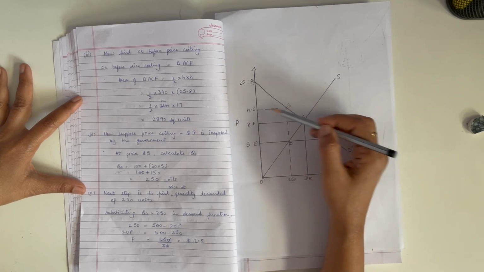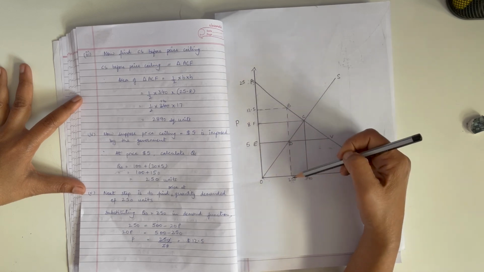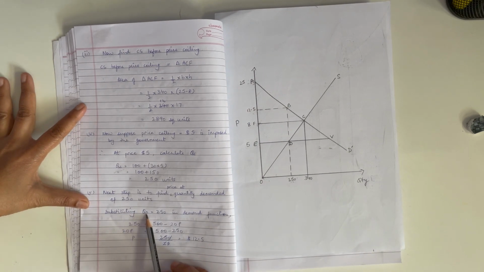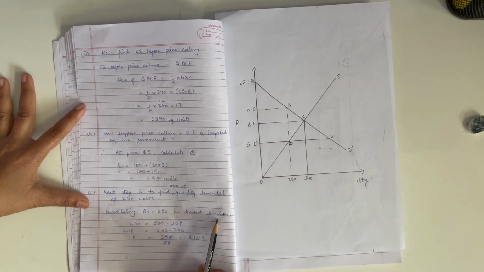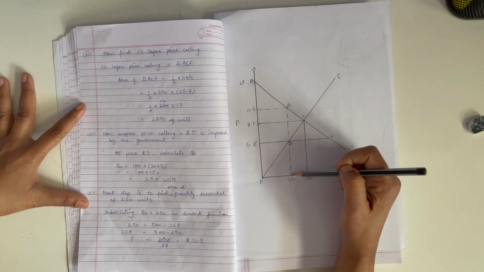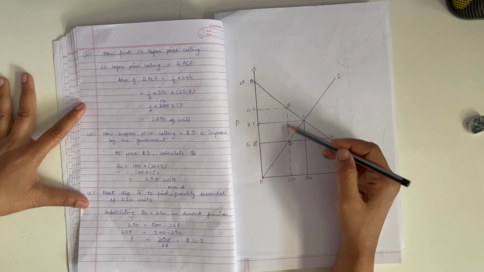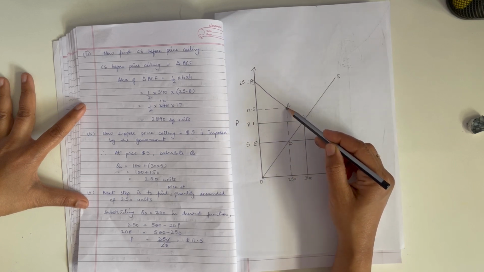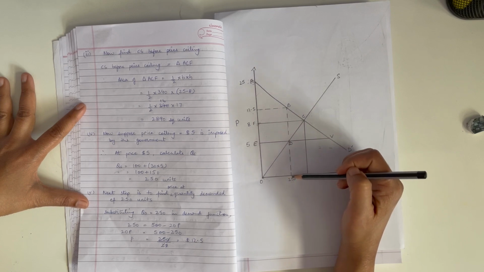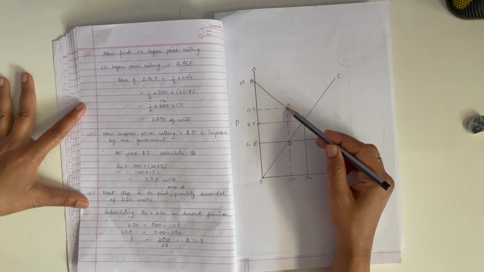So at quantity demanded, what is the price at my quantity supplied of 250? Okay. So substituting QD equals 250 in the demand function. So that's why this is perpendicular. This is hitting here. So that is your quantity demanded or quantity supplied, 250.